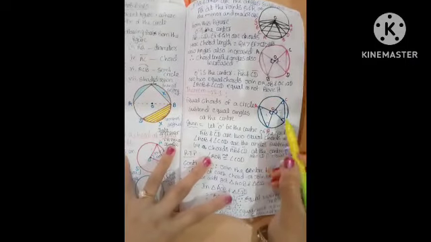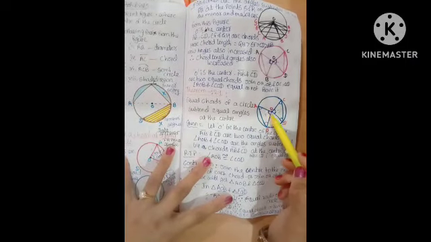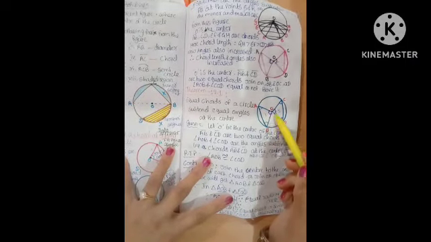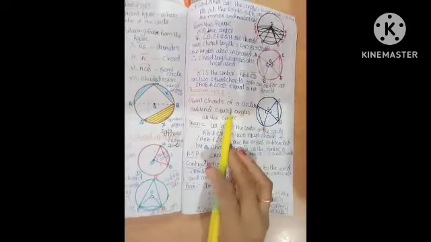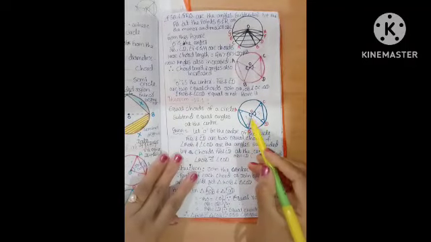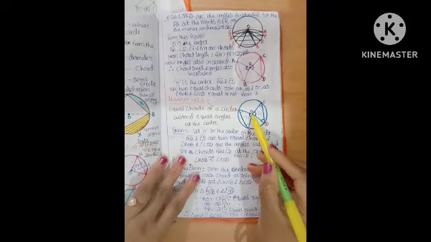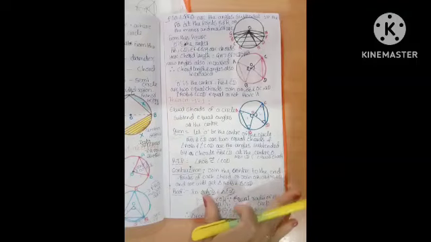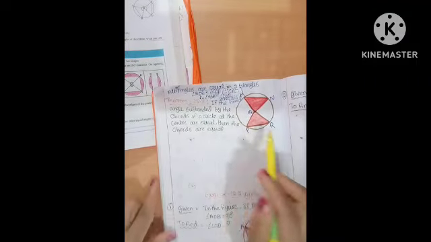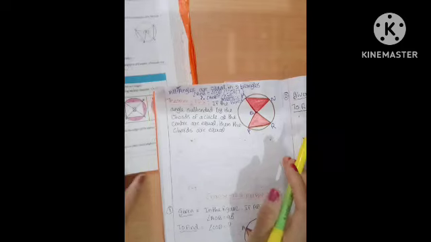Equal chords of a circle subtend equal angles at the center. If equal chords of a circle are given, then at the center the angles are equal. This is the theorem. Next theorem, 12.2. Are you clear?